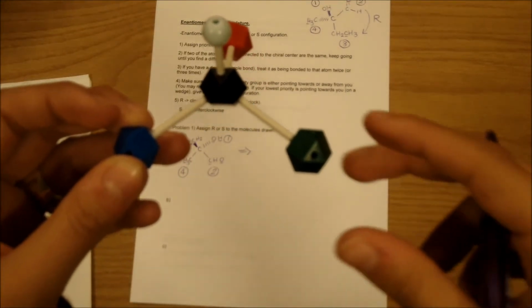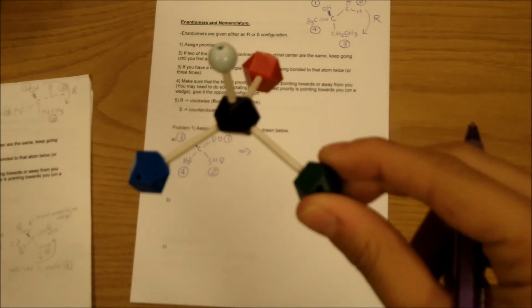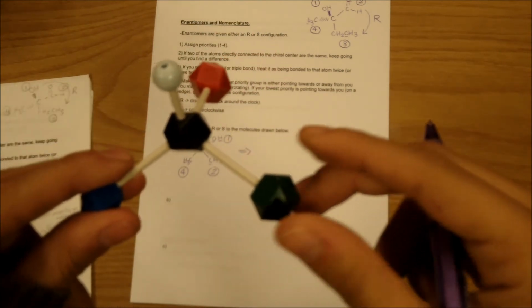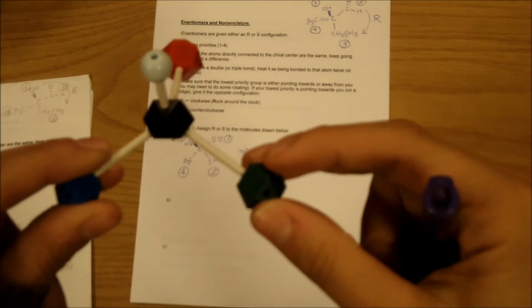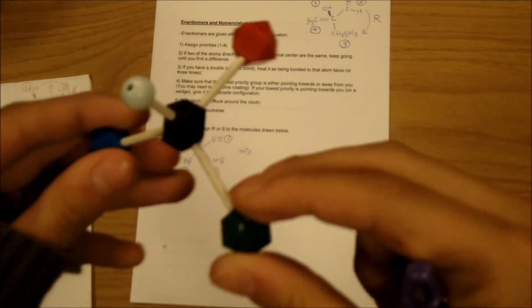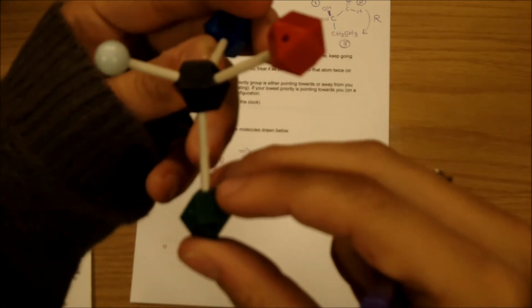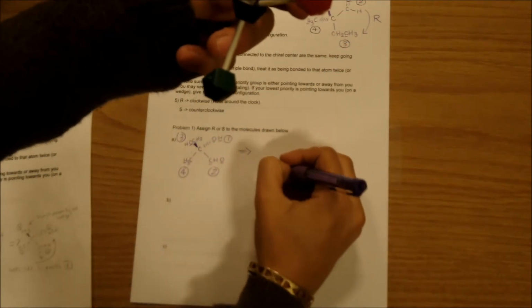So we can follow each substituent along. This is going to be our lowest priority. And then the CHO is also in the plane with it. So when we turn it and look at this, we can see that the CHO is going down, okay? So we're going to draw the CHO going down.